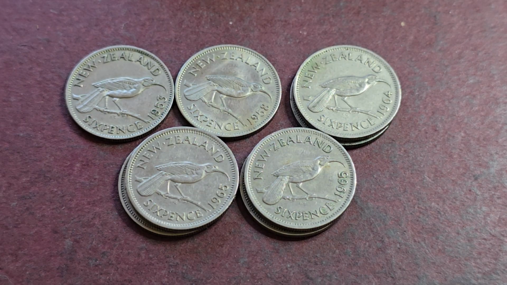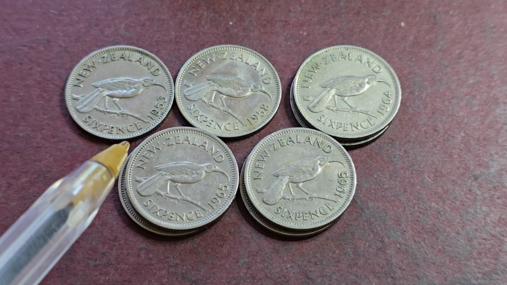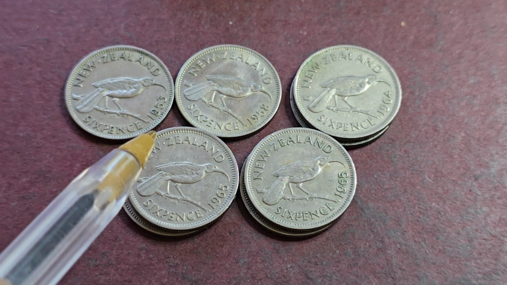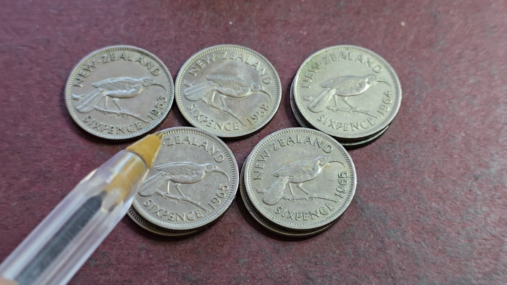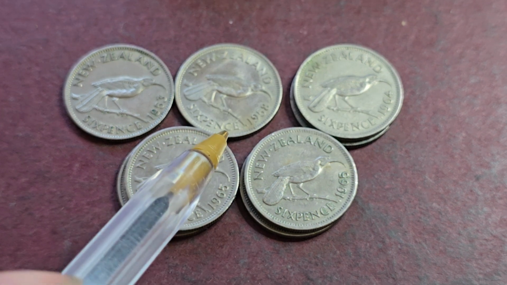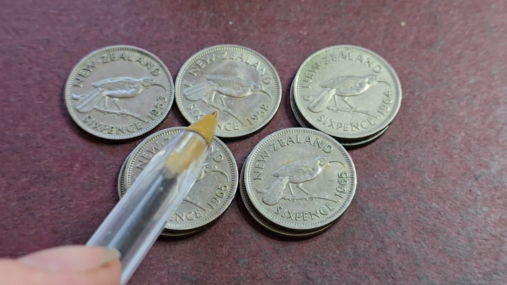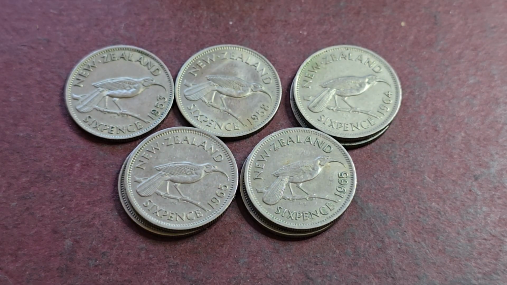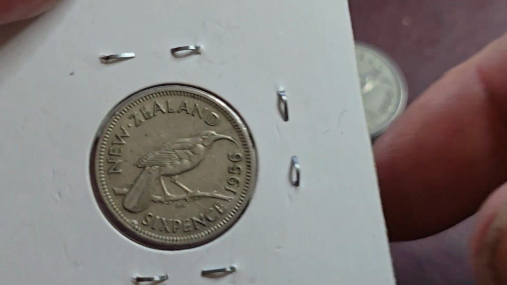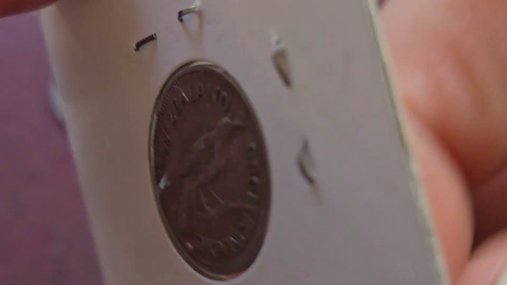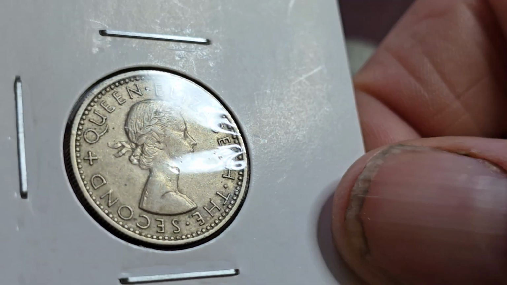Okay, but all these coins are pretty common. So we have 1953 with 1.2 million, 54 with 1.2, 55, 1.6, 56, that one's a 58, with 2 million, so in this condition, really just a space filler, although it's probably extremely fine.